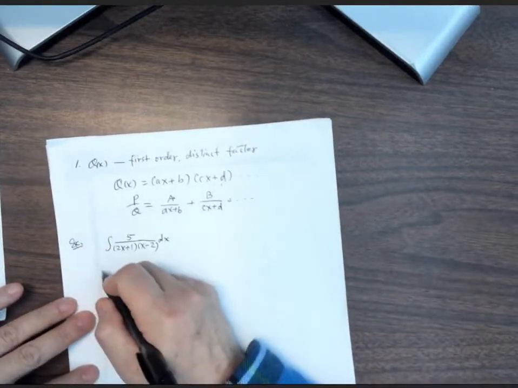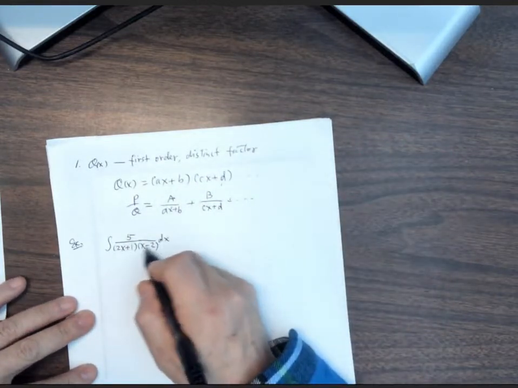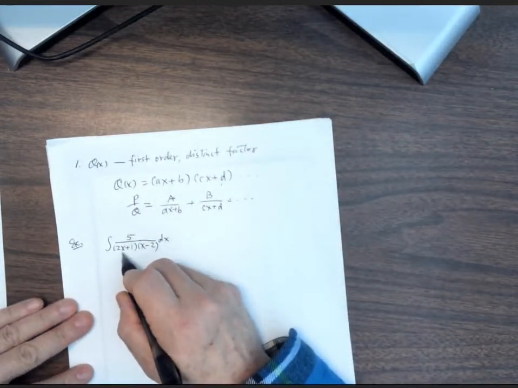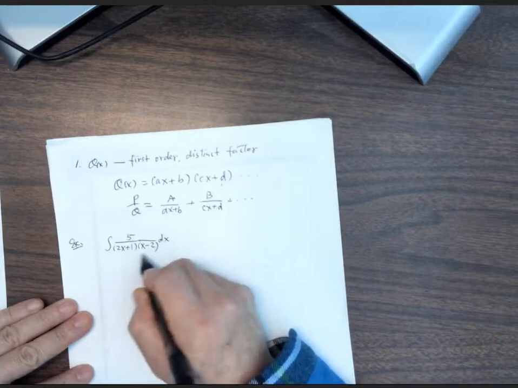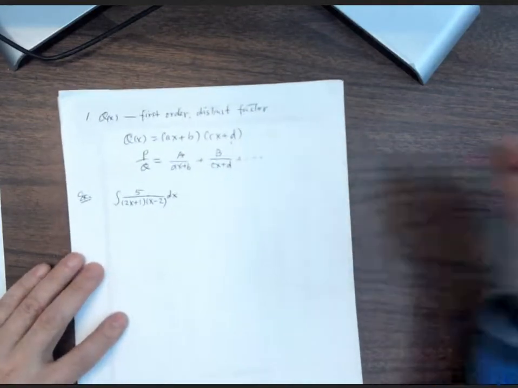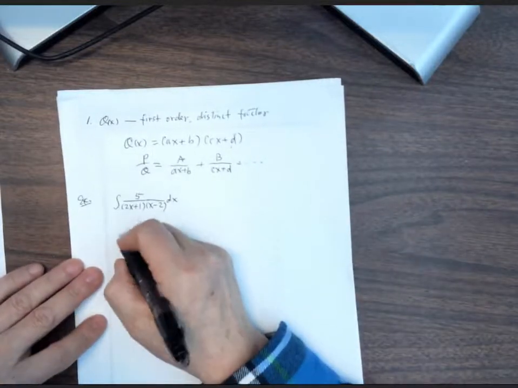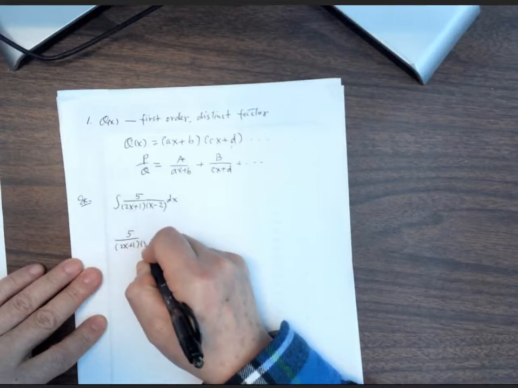So I have P, say a constant. Q contains distinct first order factors, 2x plus 1 and x minus 2. So 5 over (2x plus 1)(x minus 2).